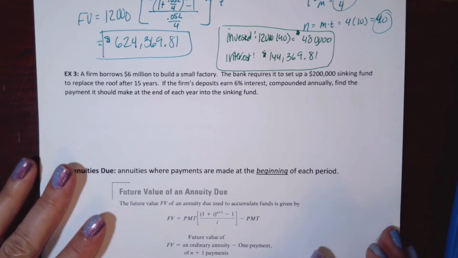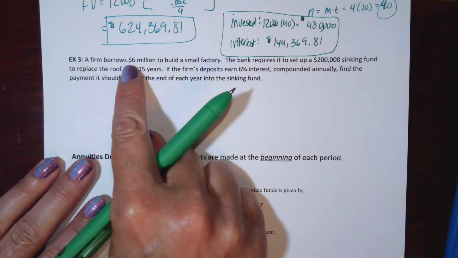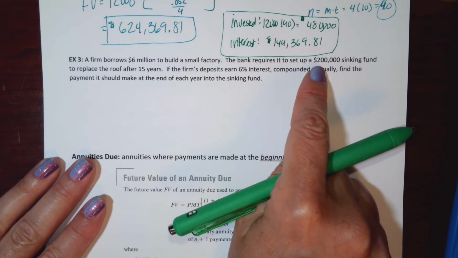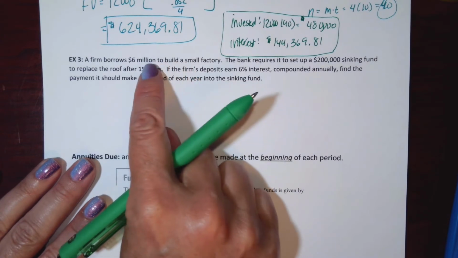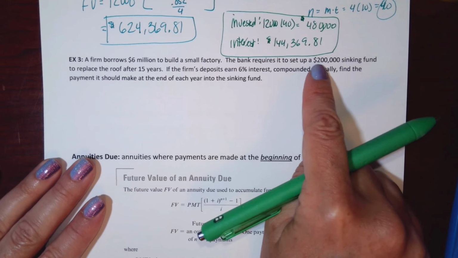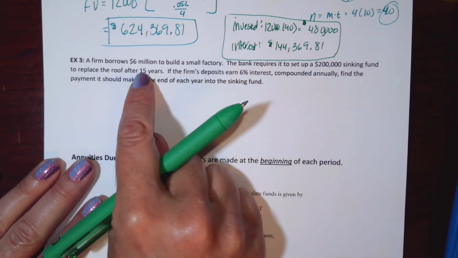Alright, another example. A firm borrows $6 million to build a small factory. So they're going to have to pay back this $6 million. The bank requires it to set up a $200,000 sinking fund to replace the roof after 15 years. Now this makes sense. So the bank loans them $6 million to build this factory, but it wants to make sure that they can pay off this loan. And so as part of the terms of the loan, they require building maintenance to be factored in. So it requires them to set up a sinking fund to make sure that they're going to be able to replace the roof when it's needed in 15 years.